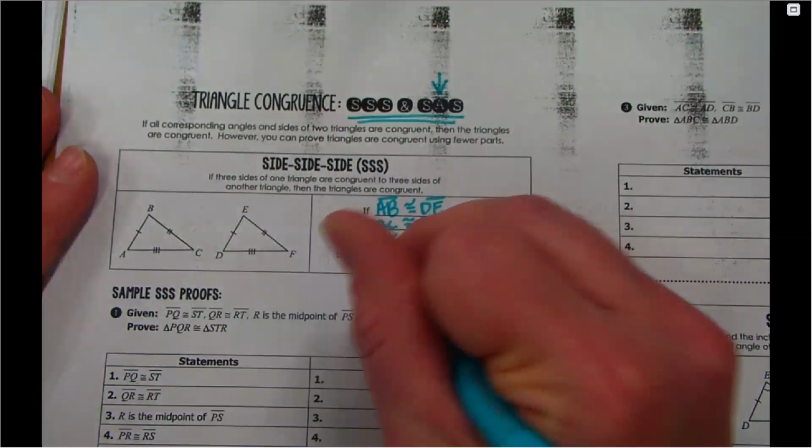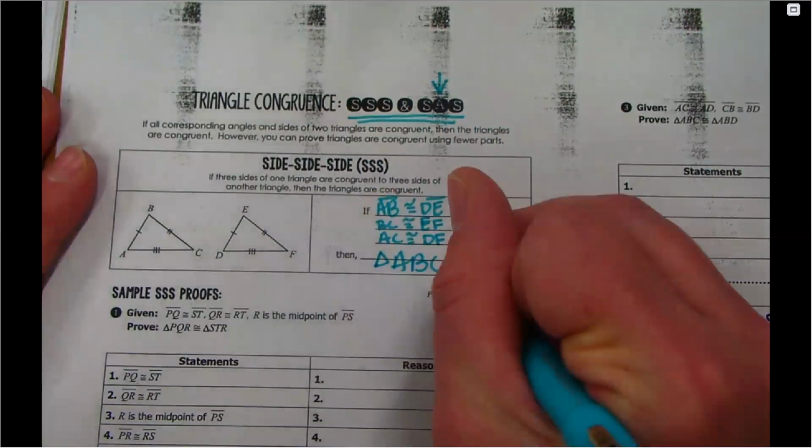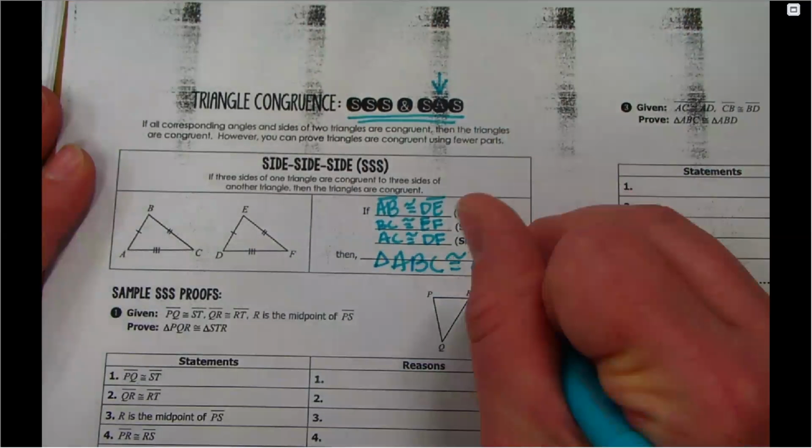If that's the case, if all 3 of those are congruent, then the triangle ABC is congruent to triangle DEF. Okay, all that's just informational. So now let's actually figure out what is going on.